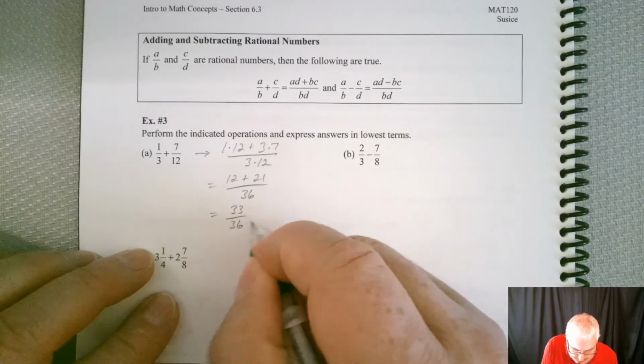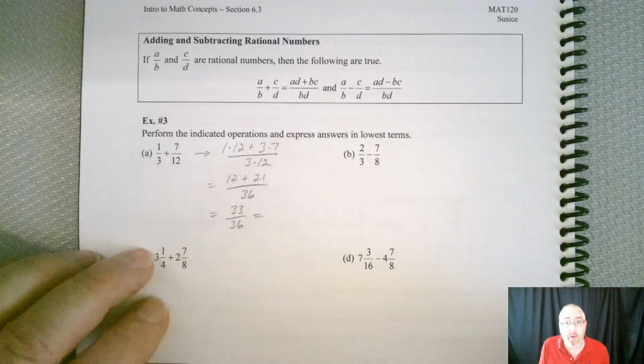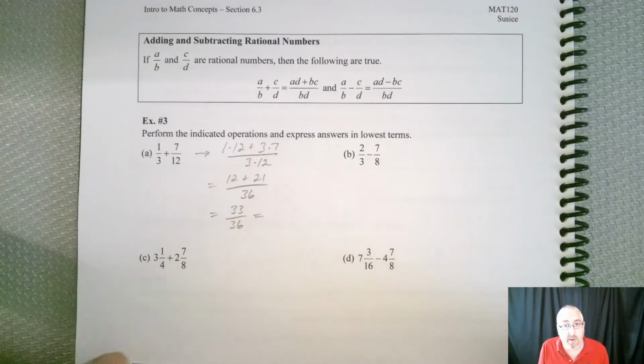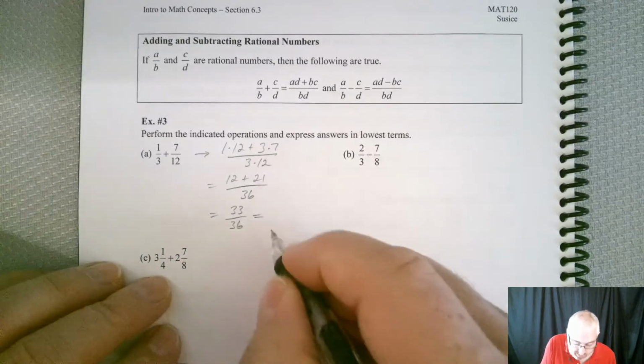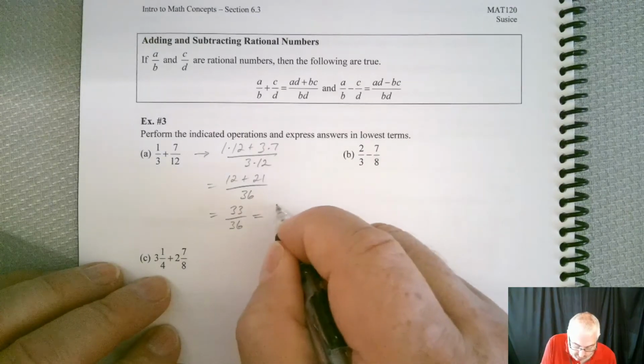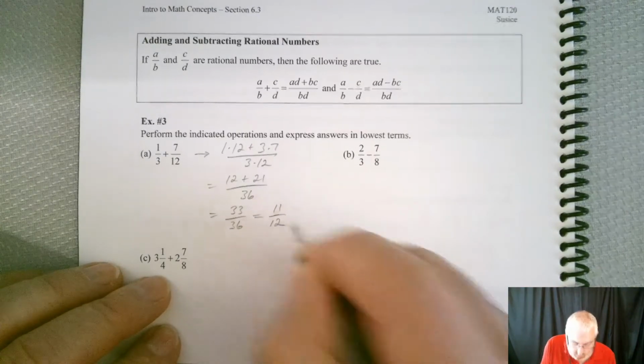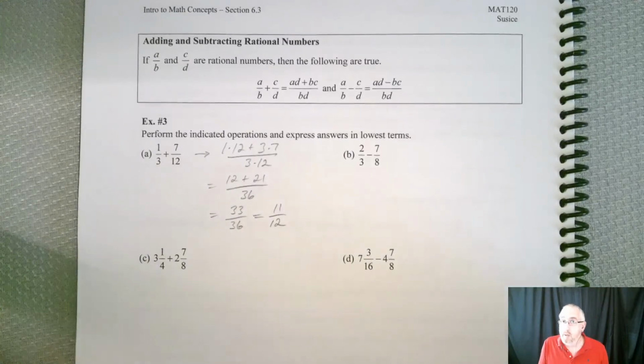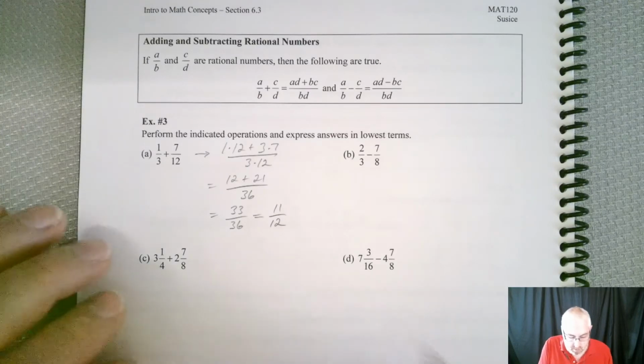Now, we can reduce that. What goes into 33 and 36? There's a lot of 3's in there. So if we divide out that 3, we're going to end up with 11 over 12. So it does work. And like I said, it's pretty straightforward as far as you've got to plug the numbers in the right spots and break it down. But like I said, the numbers can get pretty large at times.